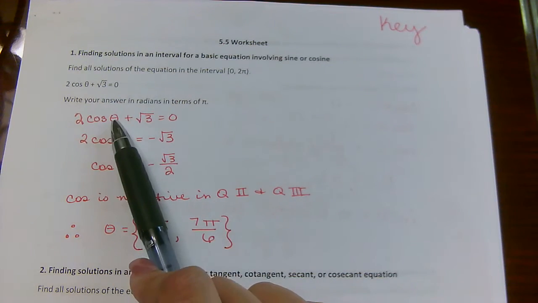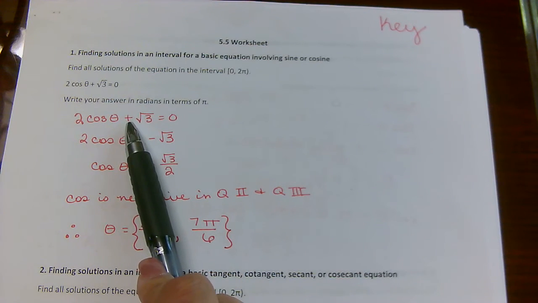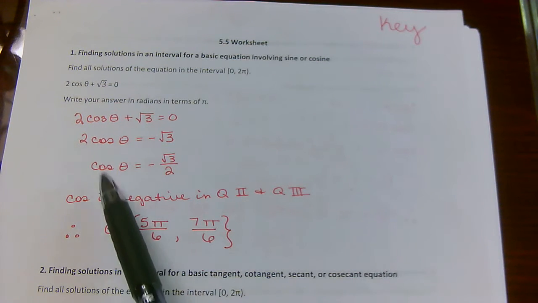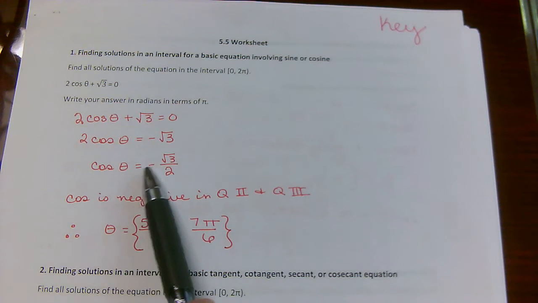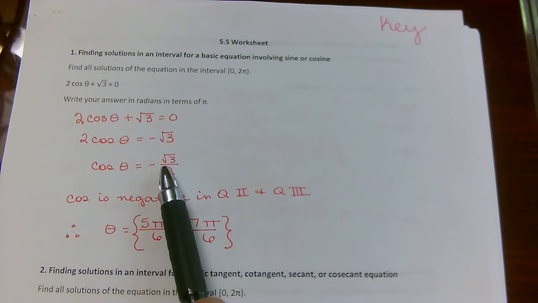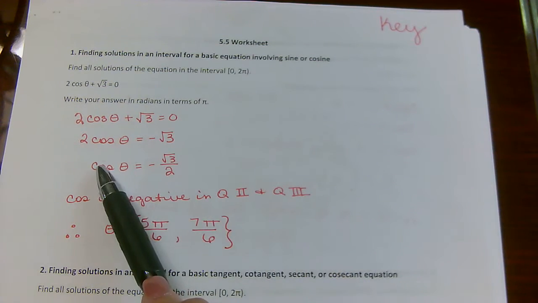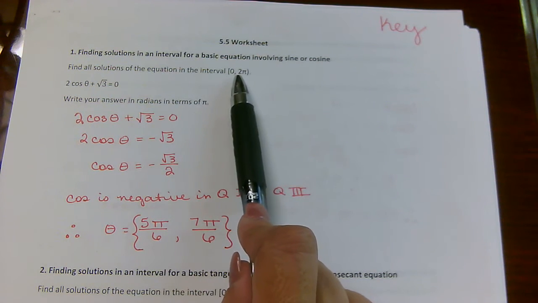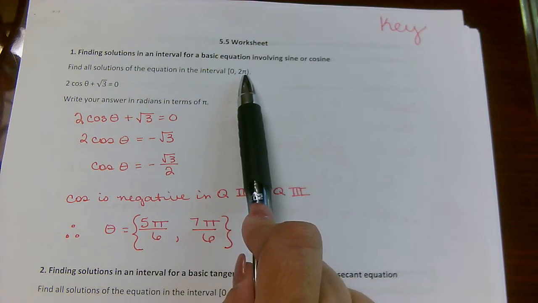Okay, first thing we're going to do is just solve it and isolate the theta. Subtract square root of 3 by both sides. Then you're going to divide by 2. So now I have cosine of theta is equal to negative square root of 3 over 2. If you want to take the cosine over to the other side, you can do that. But remember, you're not restricted to just quadrant 2 in this case, because cosine is negative. You want all of the solutions between 0 and 2 pi.